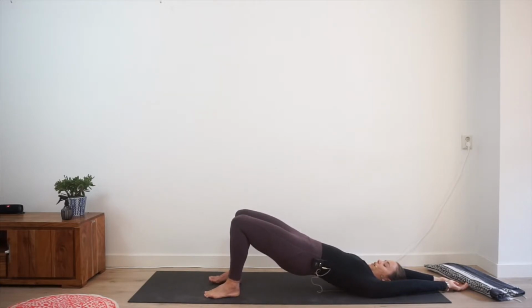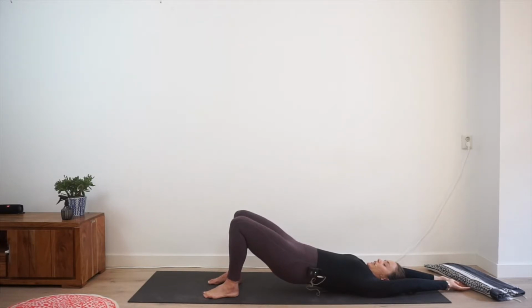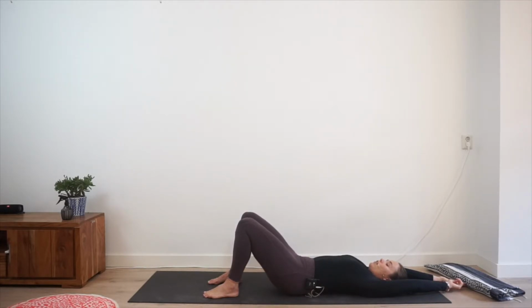3 more. Inhale. Exhale, reach the fingertips north as you peel the spine down south. Getting longer and longer and longer every time. Yes, well done. Looks perfect. Last time, inhale. As you exhale, tuck, pick the pelvis up.